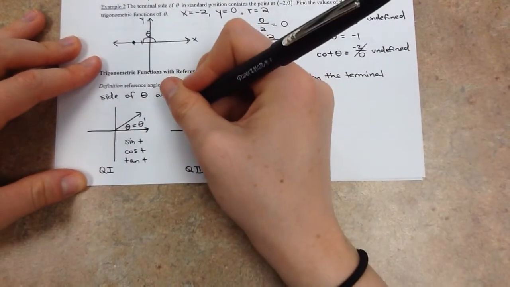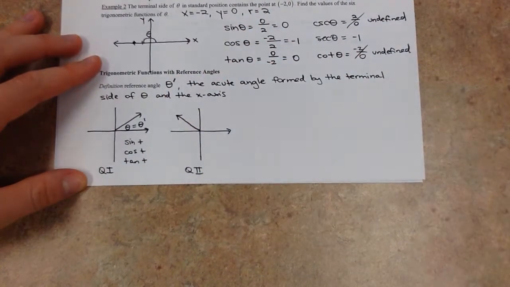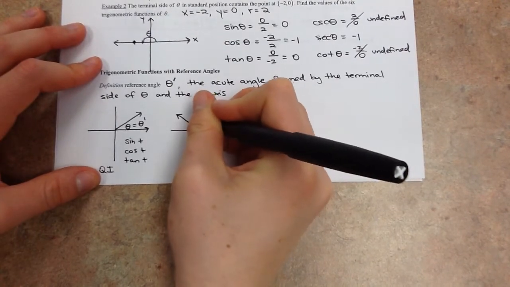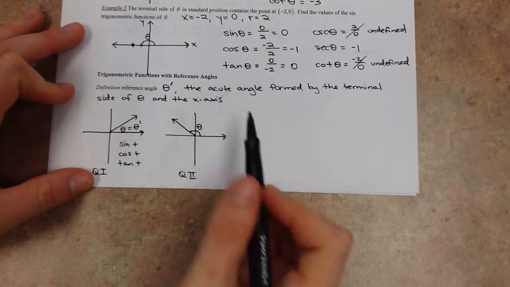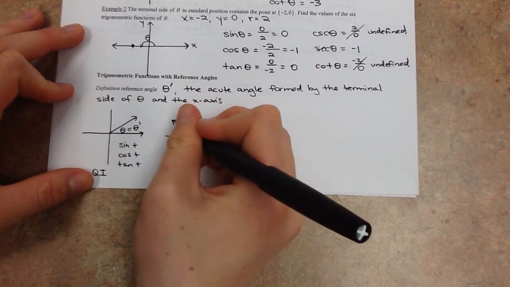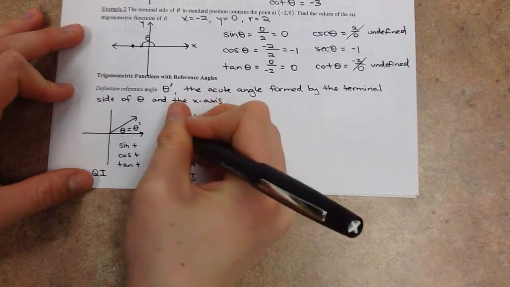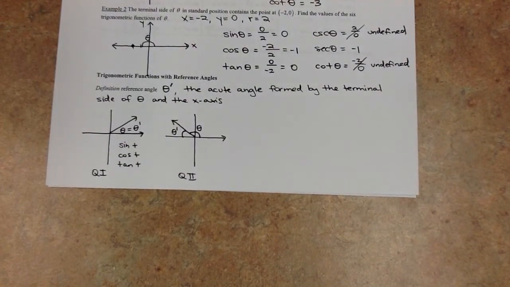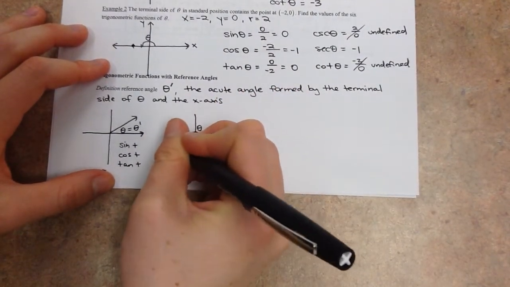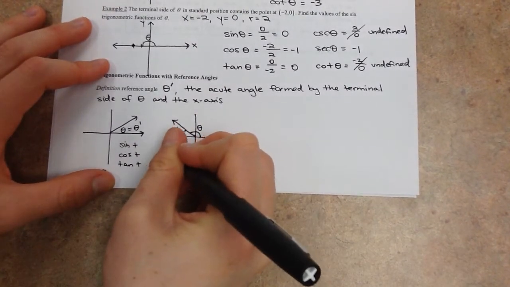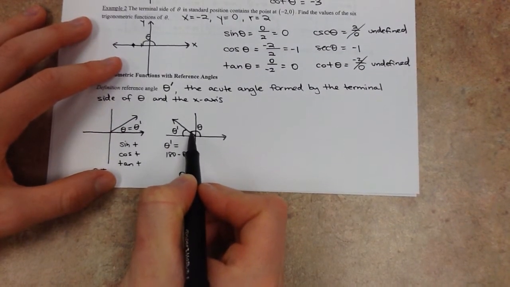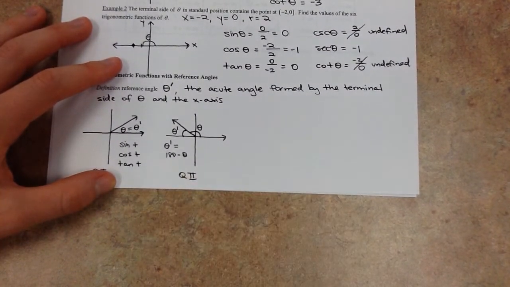So here's my initial side, and then your terminal side would land somewhere in the second quadrant like that. So now this whole thing right here is your angle theta, but theta prime is defined as the acute angle formed by the terminal side and the x-axis. So this angle right here would actually be theta prime. Okay, so that is your reference angle. So when we're in this quadrant, theta prime is equal to 180 degrees minus theta. So like say this whole thing was 150. This angle would be 30, and that would be your reference angle.